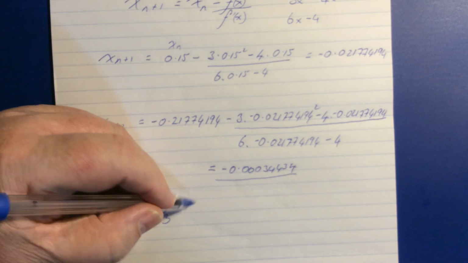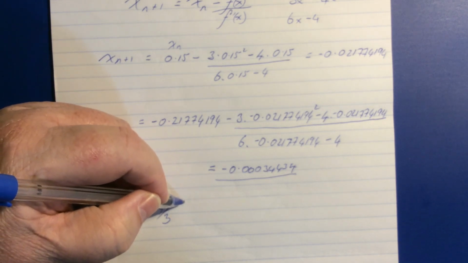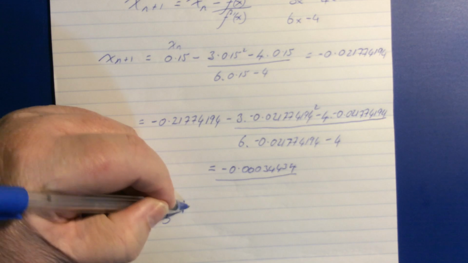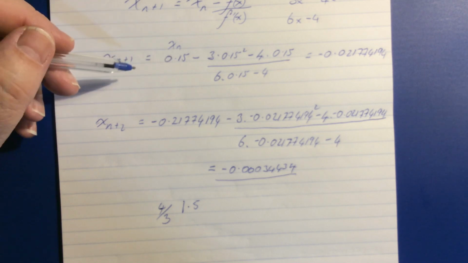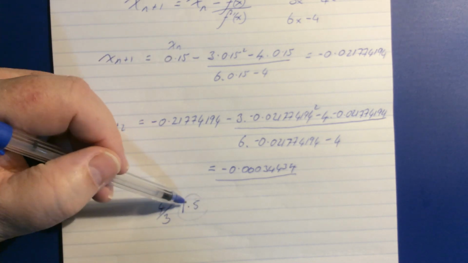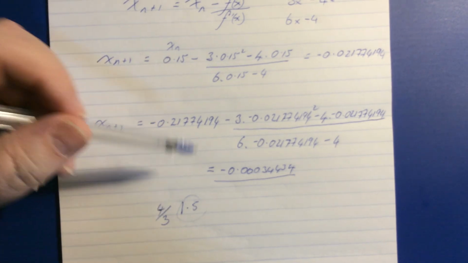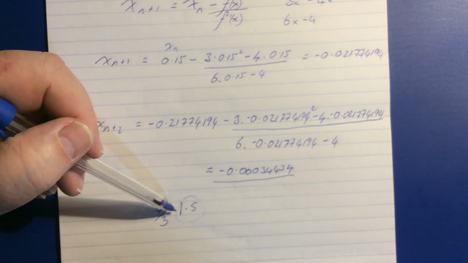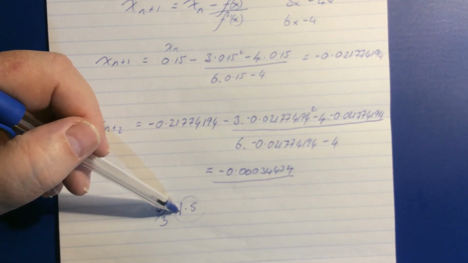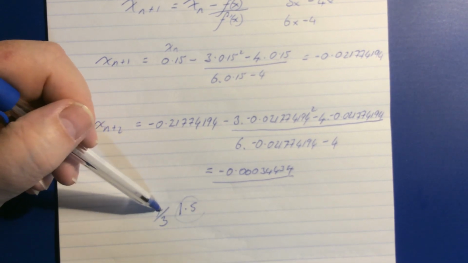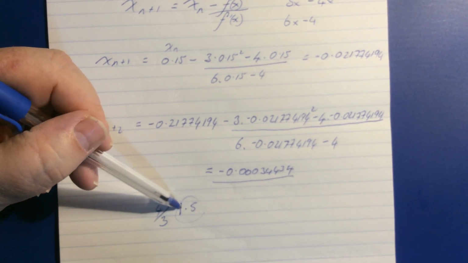That's 1.3 recurring. So if we took 1.5, just for a tiny bit of symmetry, as we used 0.15 here, and put it through this process, we would get a result that is closer to this than 1.5 is.